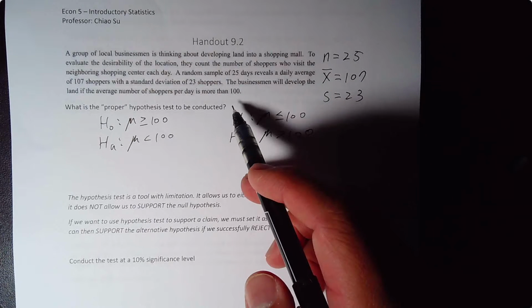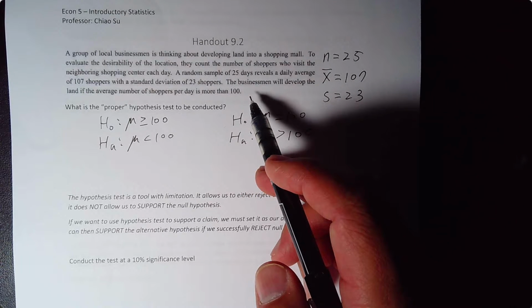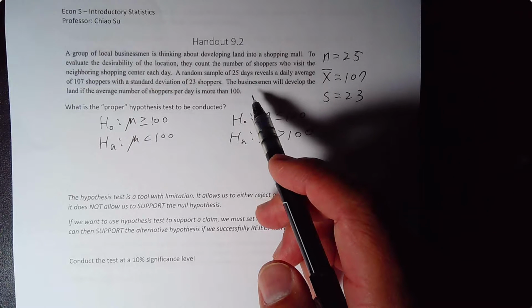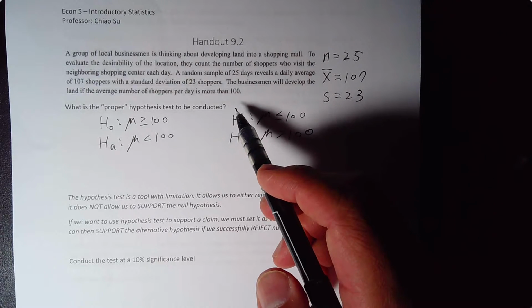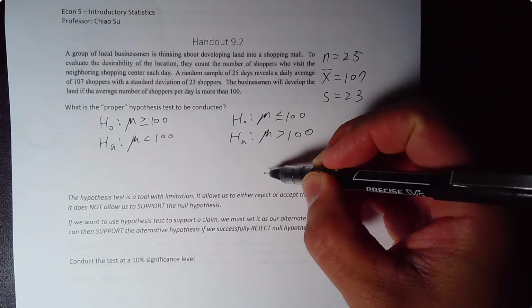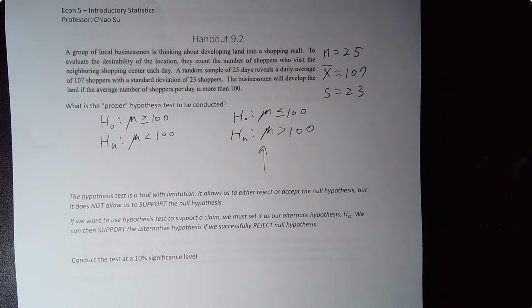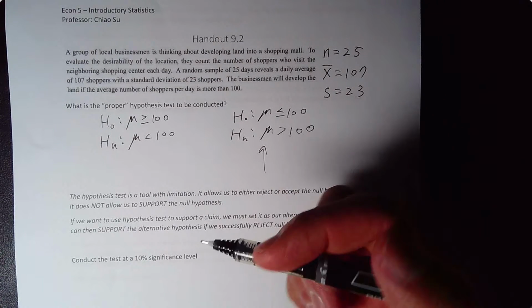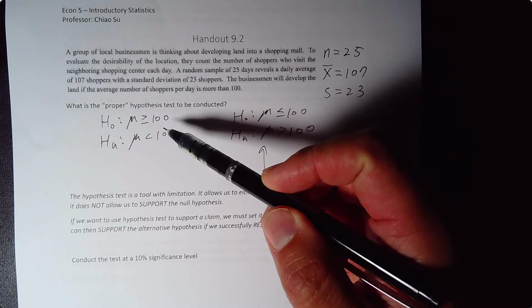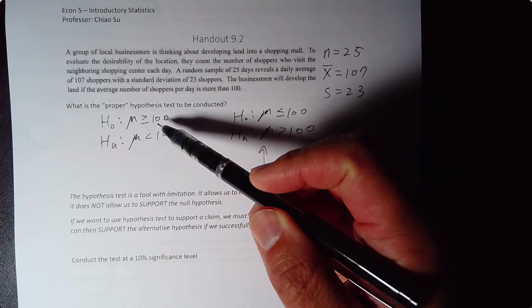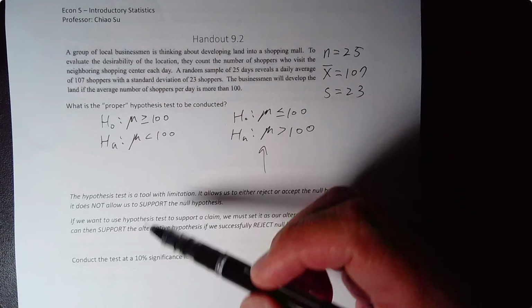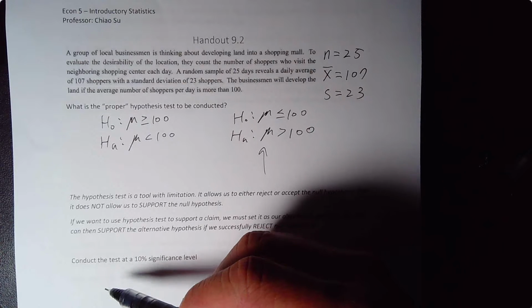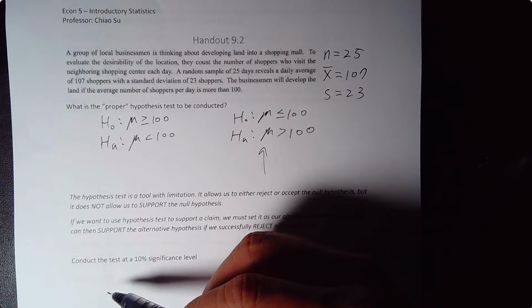If their goal is to convince the investors that the average number of shoppers is more than 100, then this will be the one that they would like to choose. However, if their goal is to really rigorously test the population, and let's say that they don't want this investment to happen, then you would choose this one.